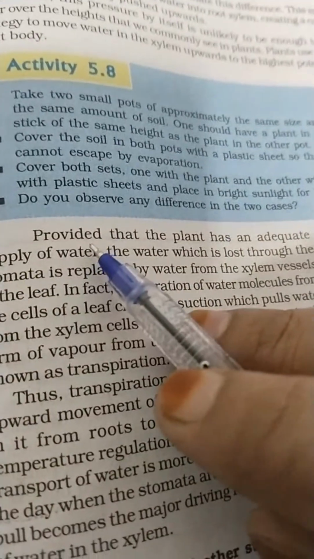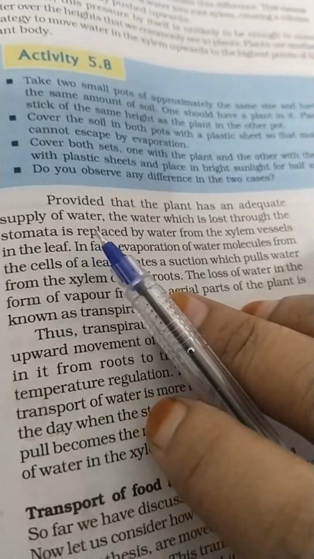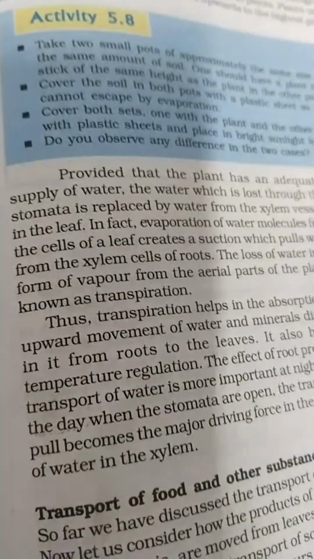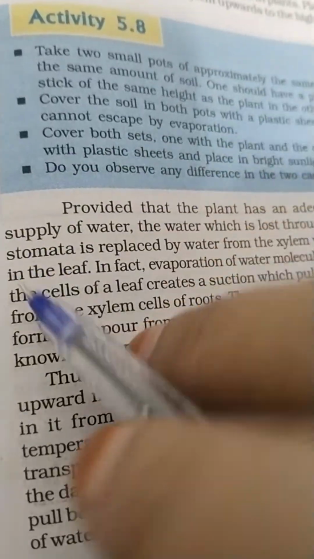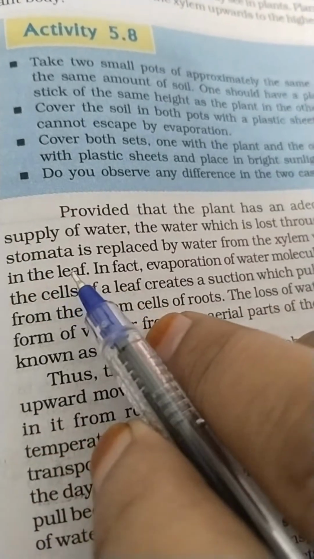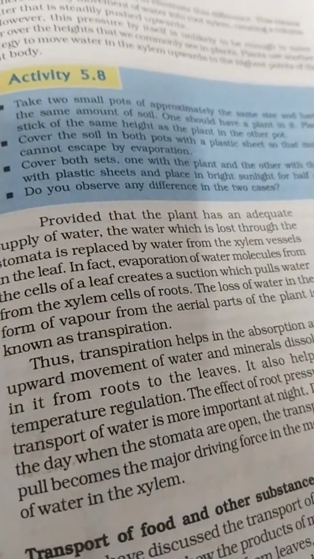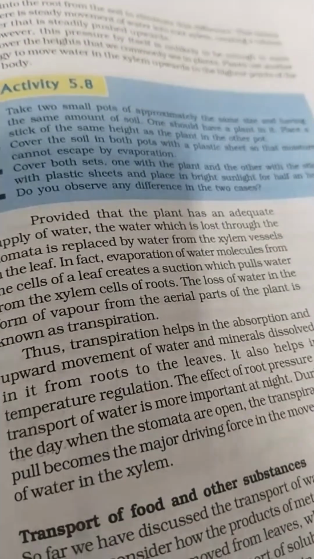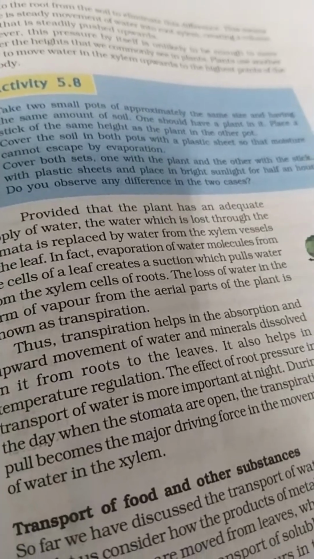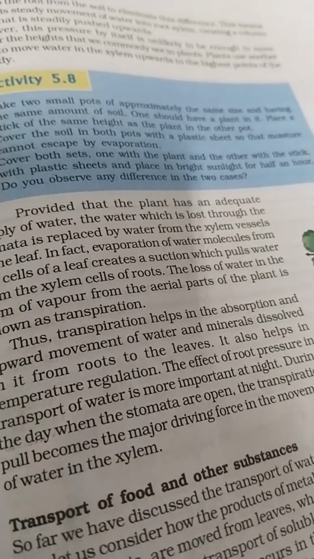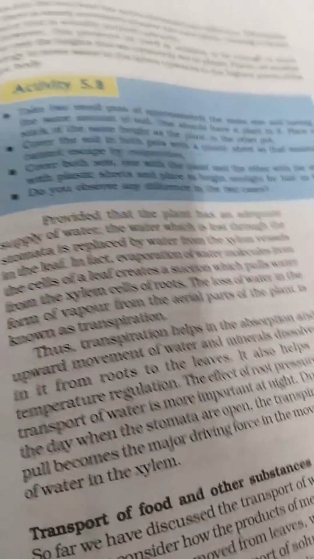See, here, provided that the plant has an adequate supply of water, the water which is lost through the stomata is replaced by water from the xylem vessels in the leaf. See, whatever the loss of water, that is nothing but transpiration through stomata, is recovered by the xylem tissue.